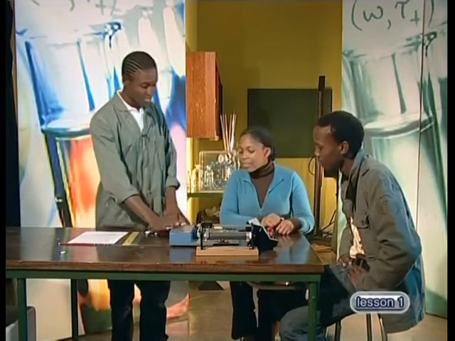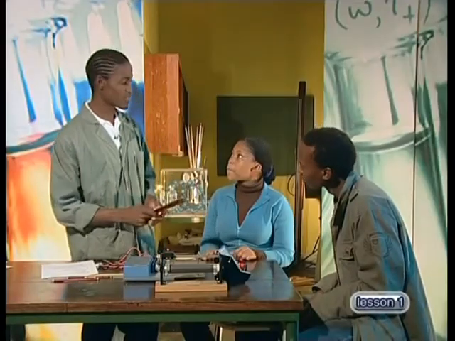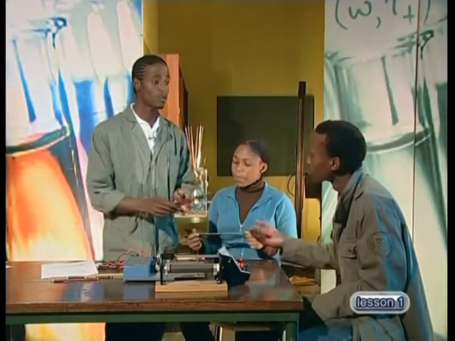Okay, let's get started. Have a look at my materials I'll be testing. I have some nichrome wire and some copper wire. Notice the length and thickness of these two pieces of wire is the same. Now, we're going to conduct a similar experiment to the one that Ohm did. In this way, we'll be able to see if there's any differences in the way that these two metals conduct electricity. I'd like you guys to test the nichrome first, and then test the copper wire.